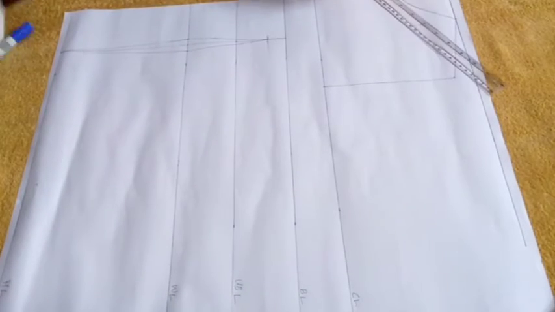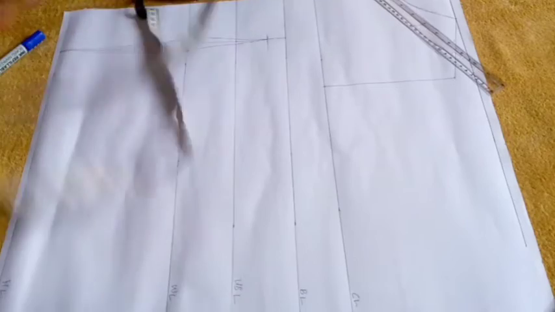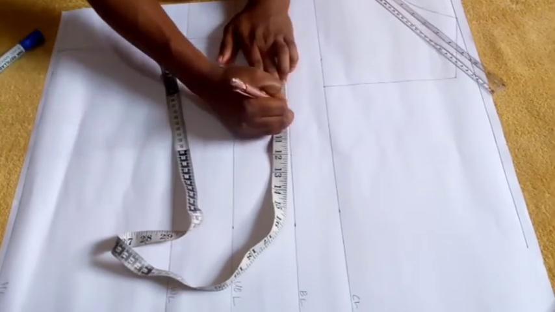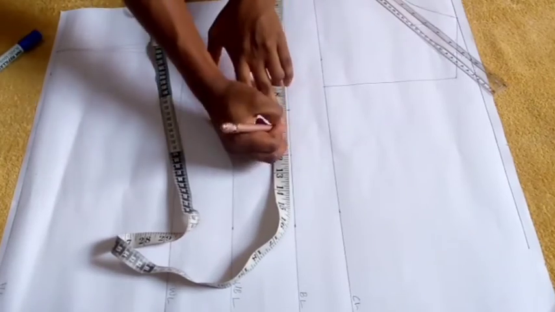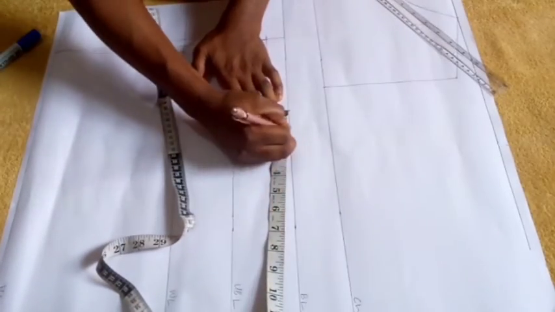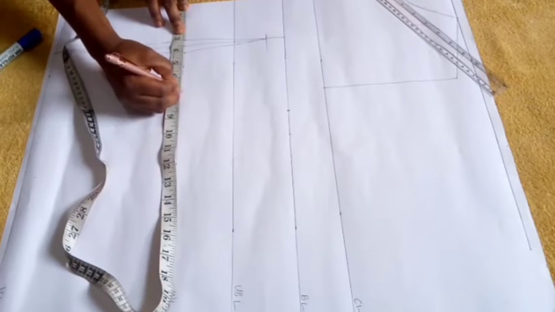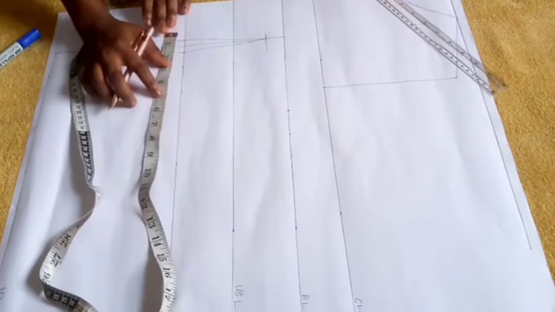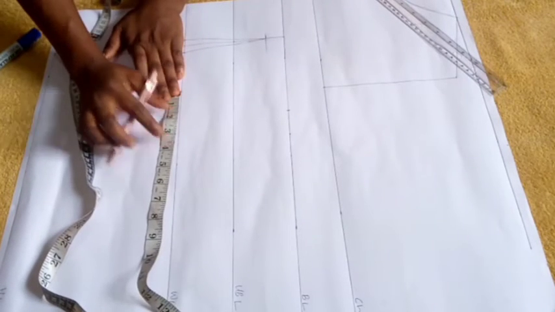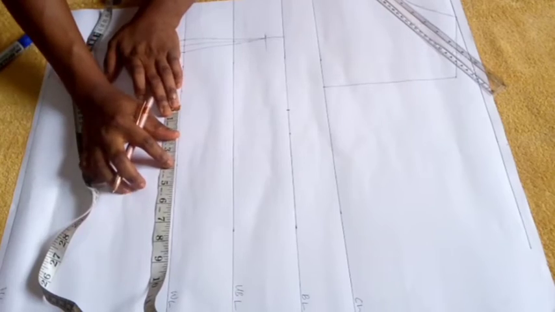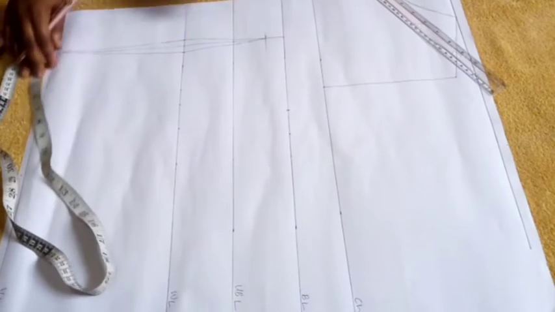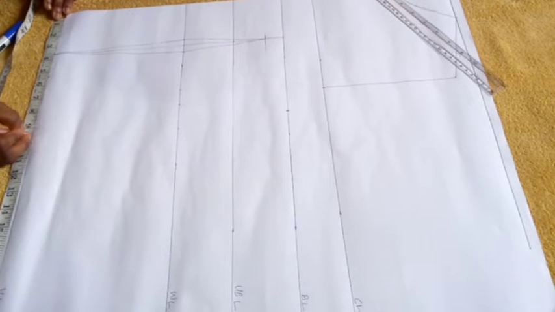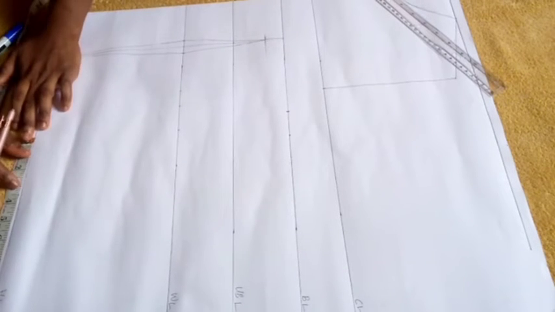I'm going to be dividing the circumference of all my body measurements by 4. So my bust is 36 divided by 4 is 9, and I'll be adding 1.5 inch sewing allowance. My waist is 28 divided by 4 is 7. Then I'll add the 1 inch that I took for the dart. You know I took half inch, so that is 1. I'm adding it back before adding my 1.5 inch sewing allowance. Then my hips is 38 divided by 4, which is 9.5, pardon. Then I'm taking 1.5 inch sewing allowance.